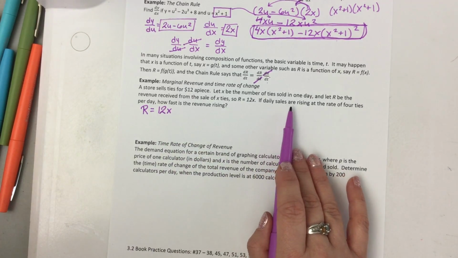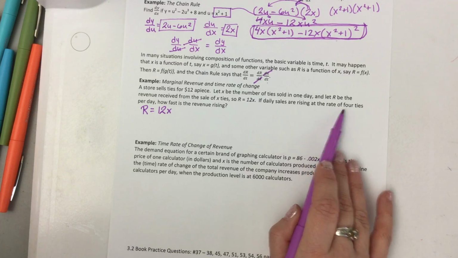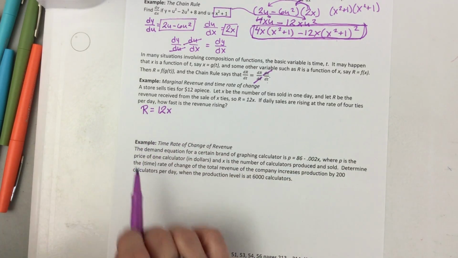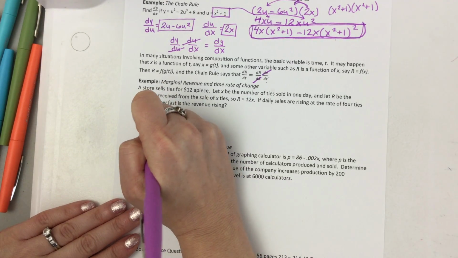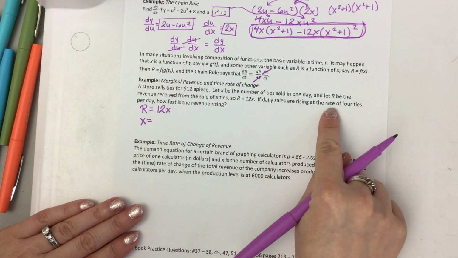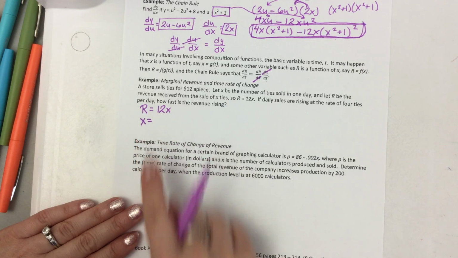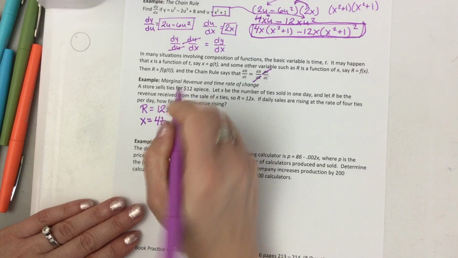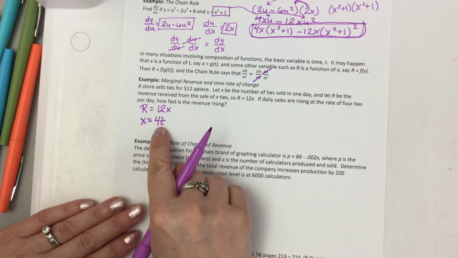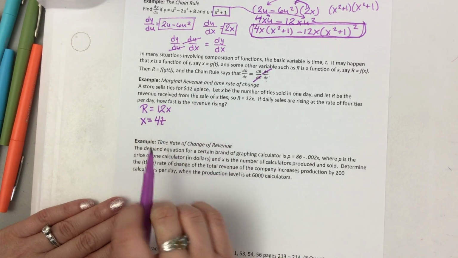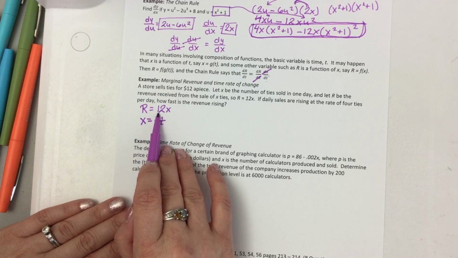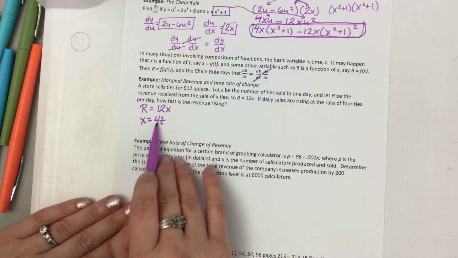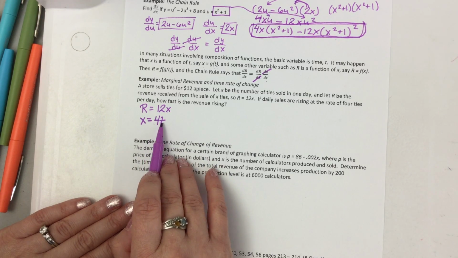If daily sales are rising at the rate of 4 ties per day, how fast is the revenue rising? So X is the number of ties. It's rising at a rate of 4 ties per day. So that's its slope. It's rising, so it's a positive 4 per day. Day is an increment of time. So our revenue is $12 per tie. The number of ties that you're selling is increasing, so it's a positive 4 ties per day.